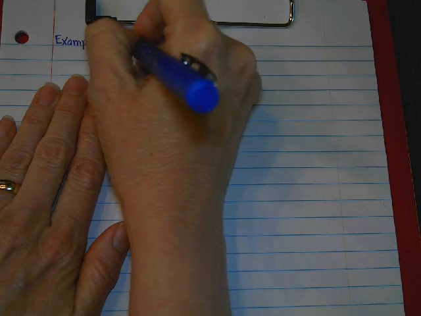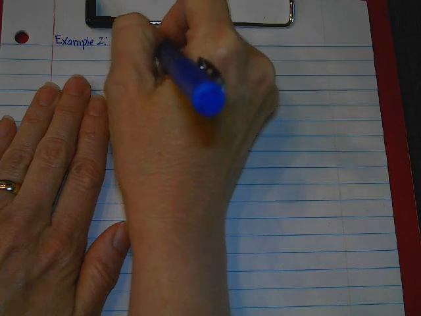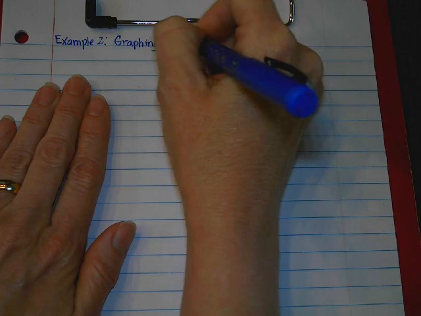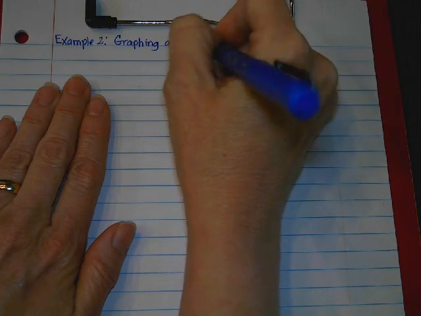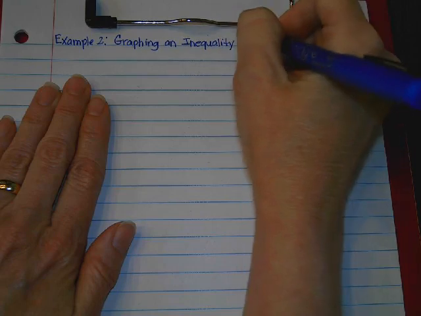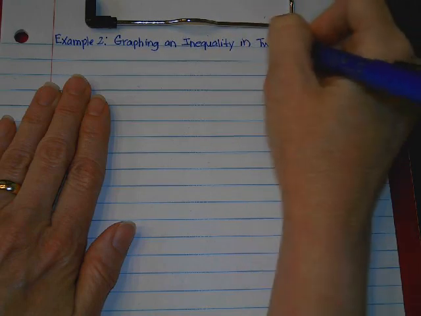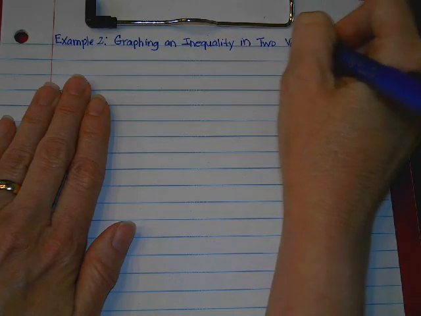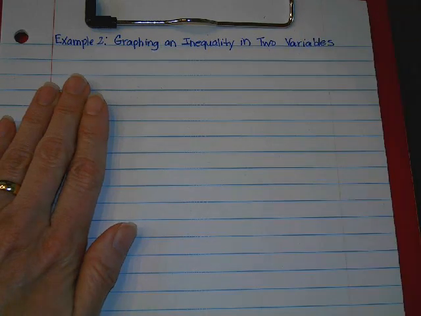So graphing an inequality in 2 variables. Now you have already learned how to graph a line in 2 variables using x and y. Remember the slope-intercept form, and we've learned to graph with standard form. So we've learned both ways.